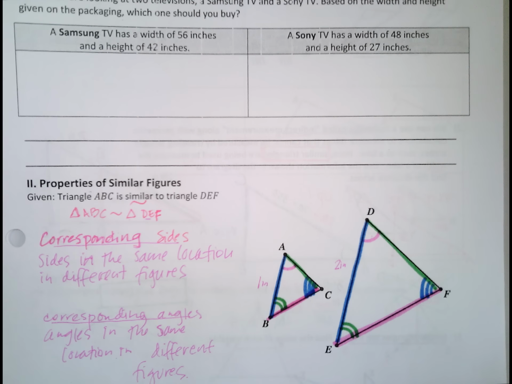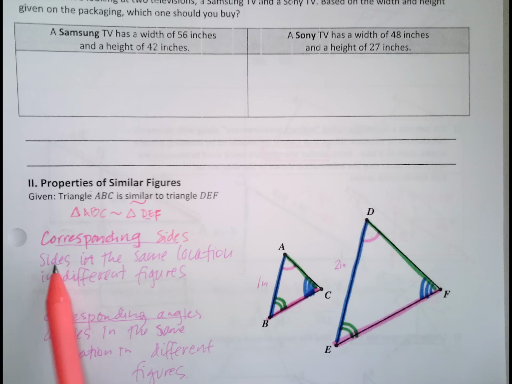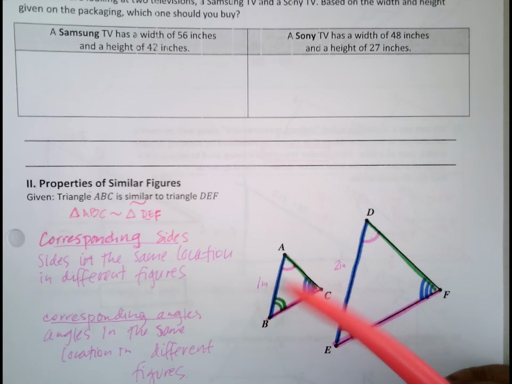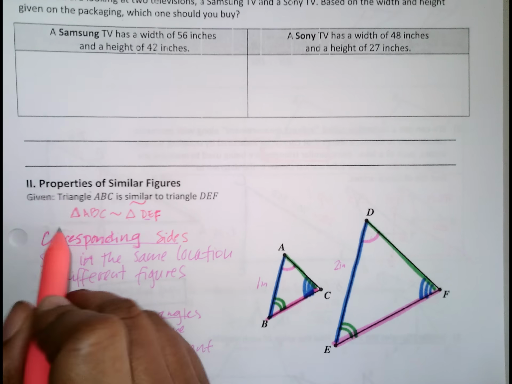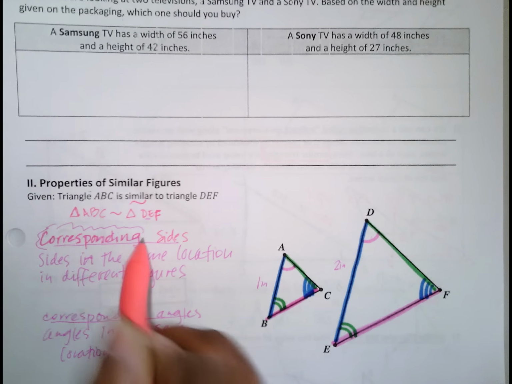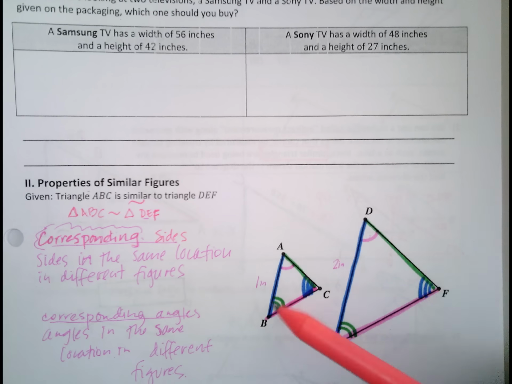Now, how to find corresponding sides and exactly what are they? Corresponding sides are literally sides in the same location in different figures. So for example, side AB in this triangle is in the same location as side DE in this one. That's what makes these correspond to each other. The word correspond is really important, okay? And so that's why I marked it in blue. I color-coded these. The two corresponding sides are in blue.